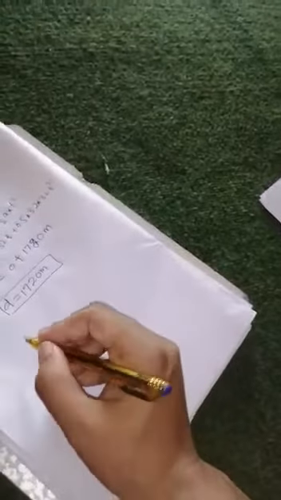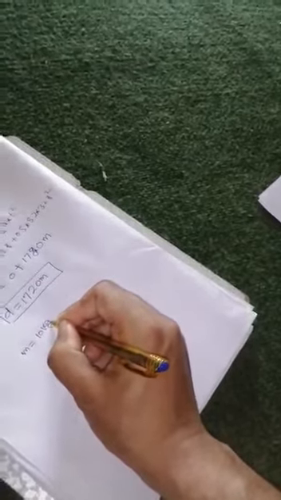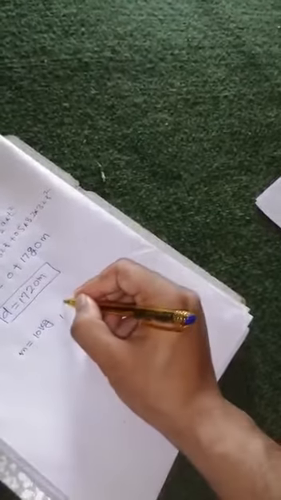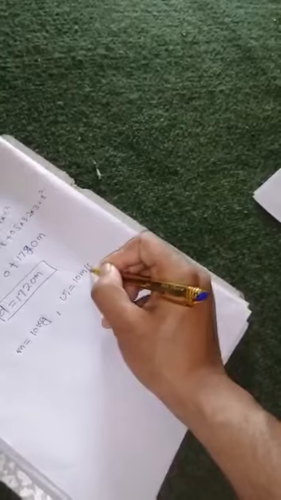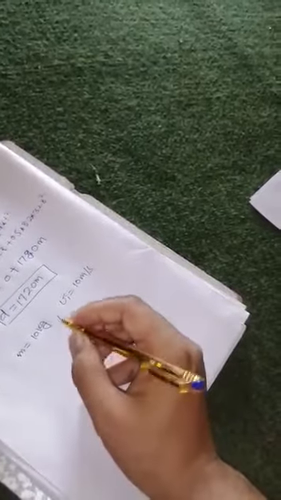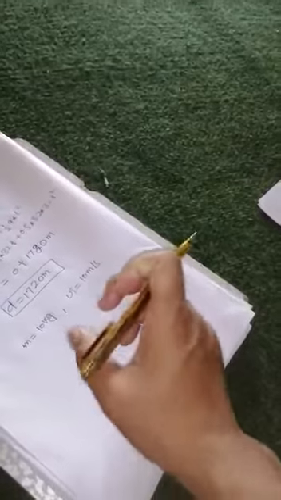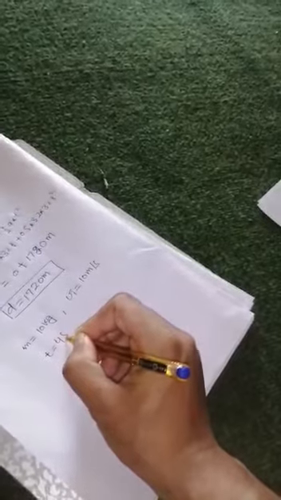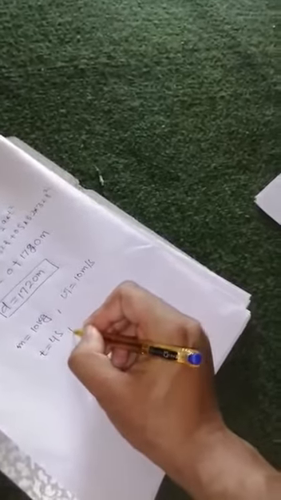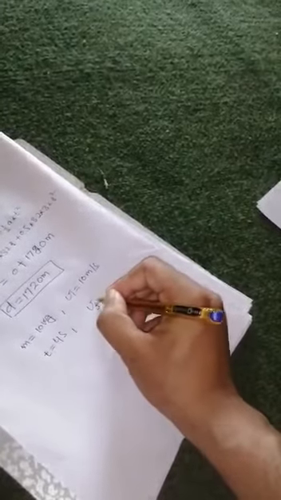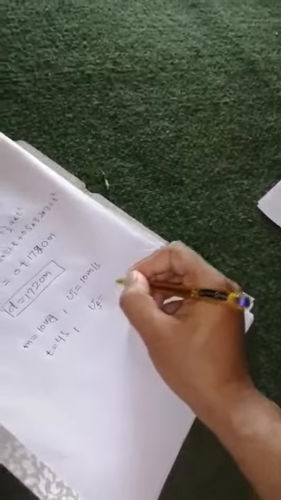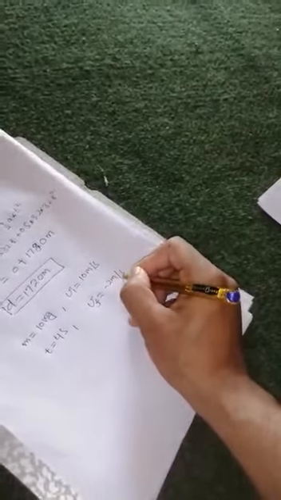Here the mass m is equal to 10 kg, and initially it is moving with a velocity of 10 meters per second, and a constant force acts on it for the time period which is given to be equal to 4 seconds, and it gives a velocity of 2 meters per second in the opposite direction. That is, Vf will be equal to minus 2 meters per second.